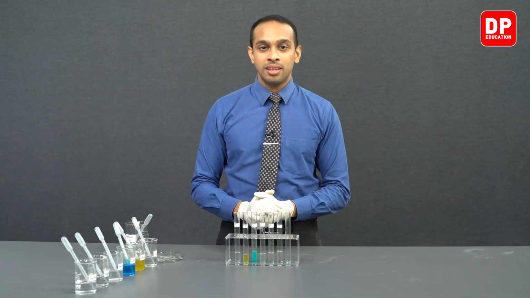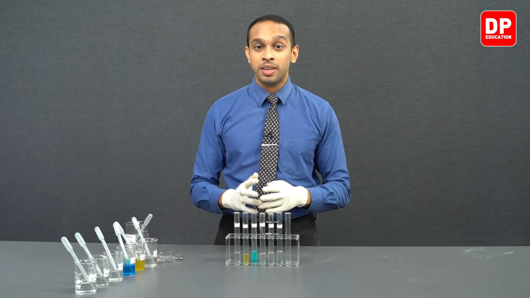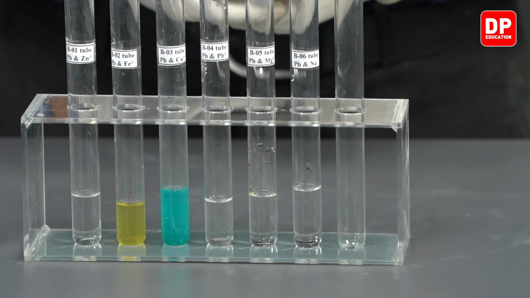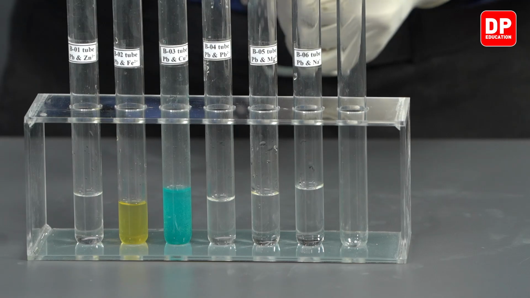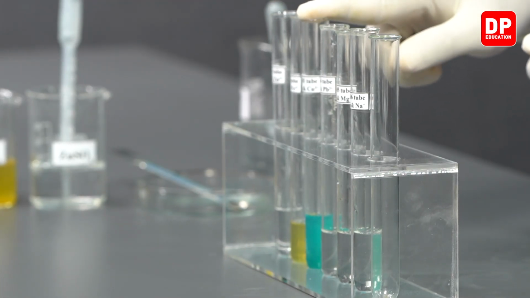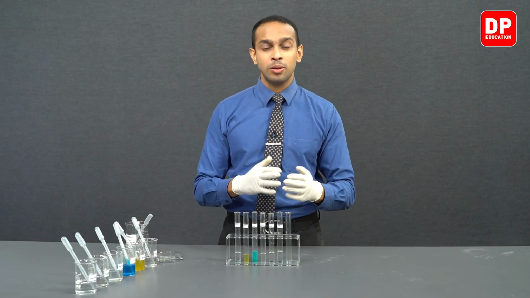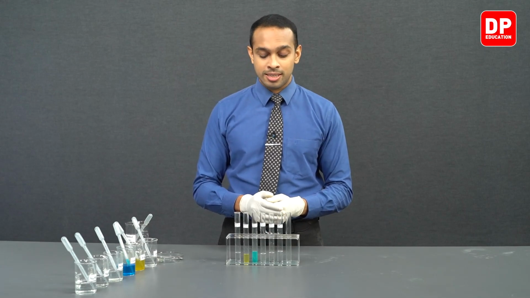Now students, let's observe what has happened to our solutions after we allowed the reaction to take place for about 10 to 15 minutes. So you can see over here all of the solutions except for one solution has not shown any reaction. So let's first take a look at the solutions that have not shown us any reactions.